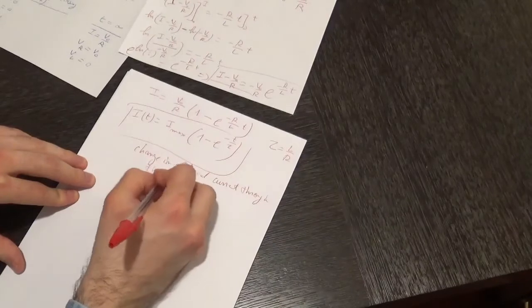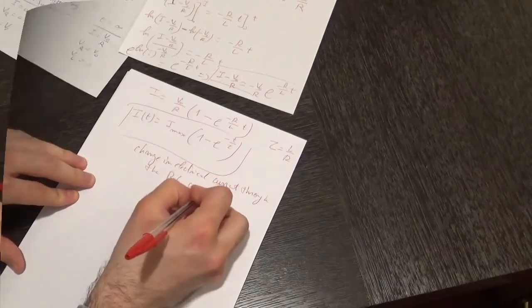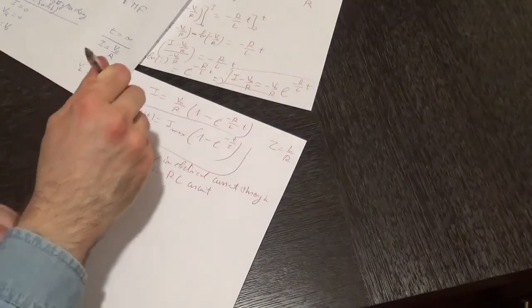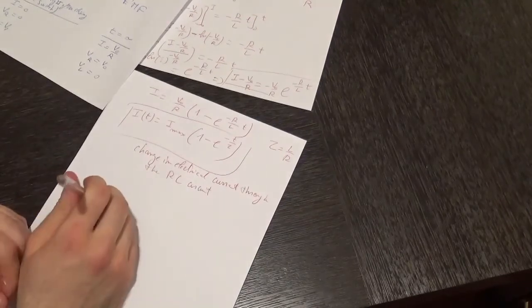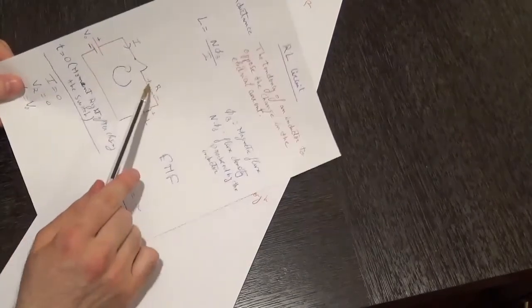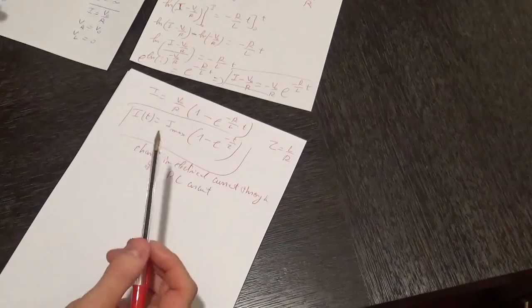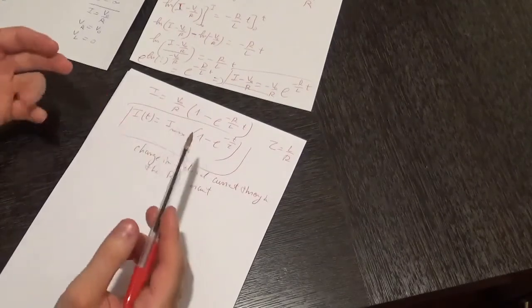Now from the equation of the current we are going to proceed in order to determine an equation for the voltage across the resistor. So according to Ohm's law, V equals IR, so we multiply that equation by R everywhere.